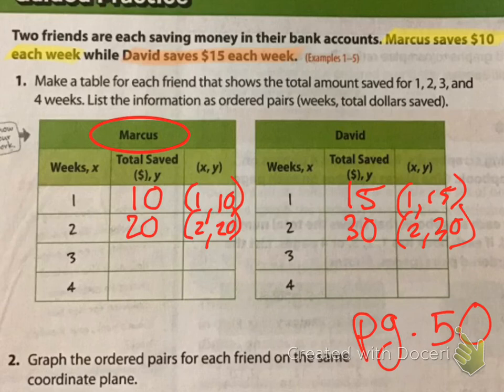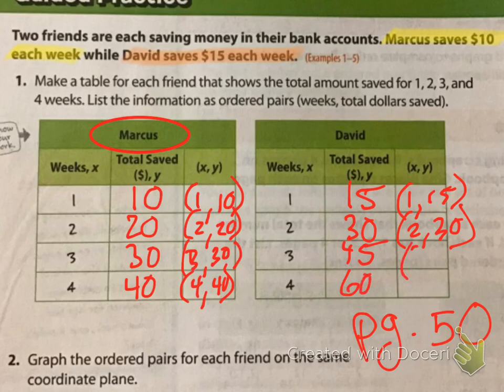So we see this going back and forth. As we see this, our next numbers are 30 and 40. So (3, 30) and (4, 40). On this other side, we get 45 and 60. Again, all we're doing is our multiples. So practice your multiplication if this is a bit hard on you. Congratulations, we just did problem number 1.